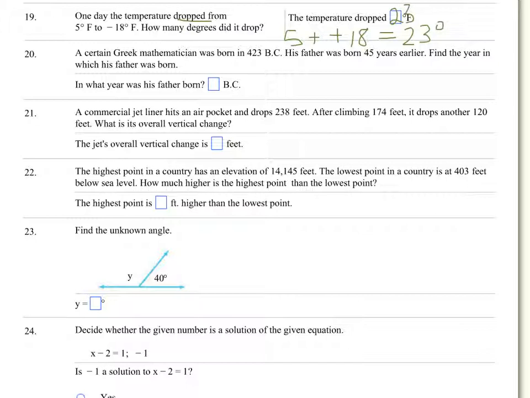If you think about it on a number line, you can think about it this way.